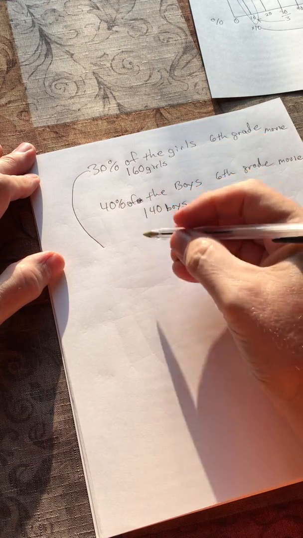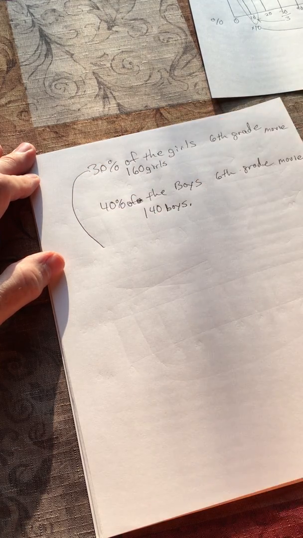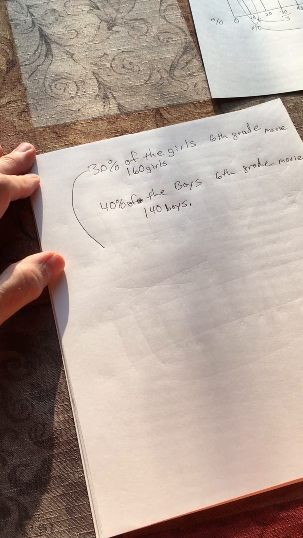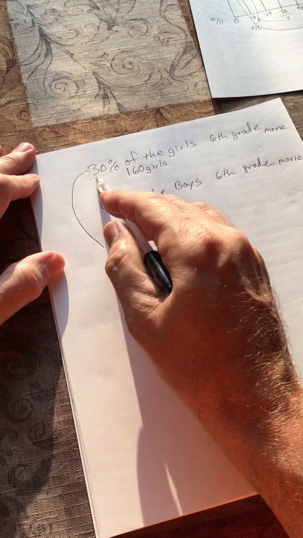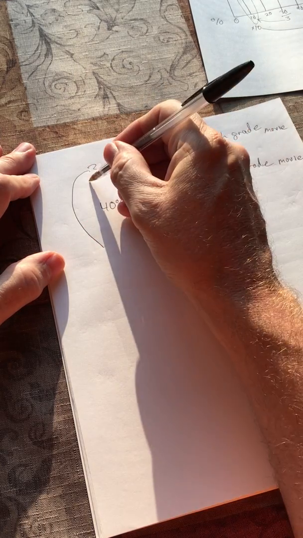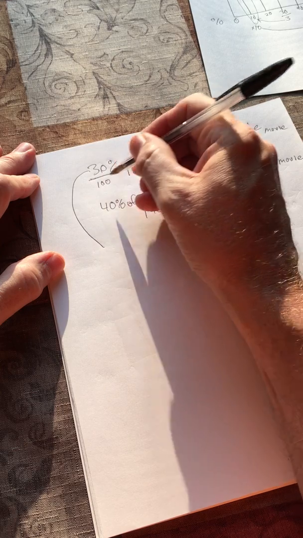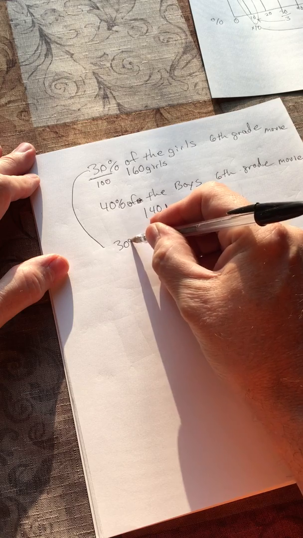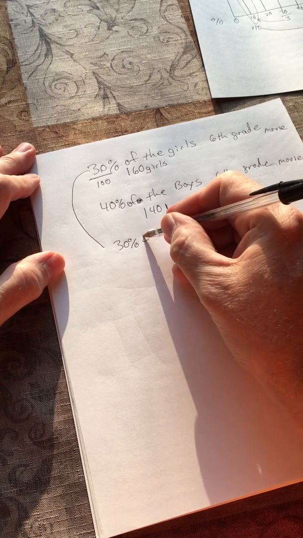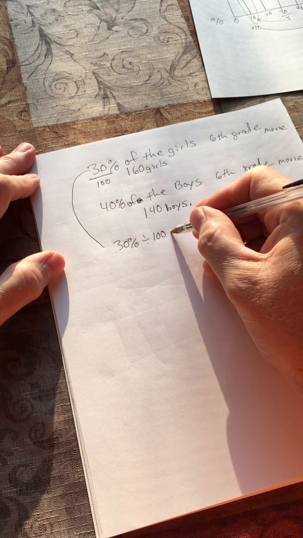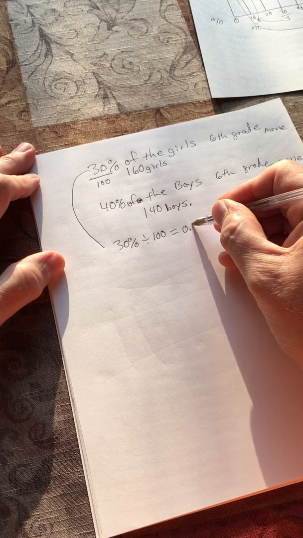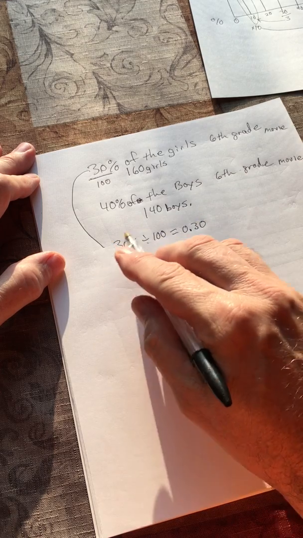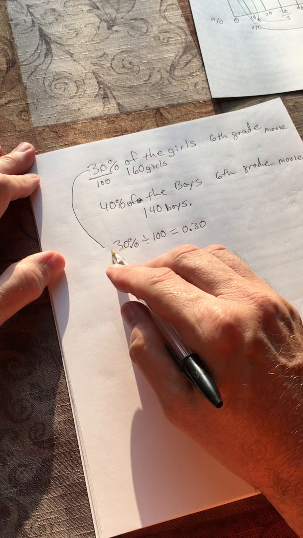We know when I showed you how to get from a decimal to a percent, we multiplied by 100. If we want to change this back to a decimal, all we have to do is divide by 100. Watch. 30% divided by 100 equals 0.30. Okay, it's just the same numbers. It's just we kind of move the decimal 2 places over.